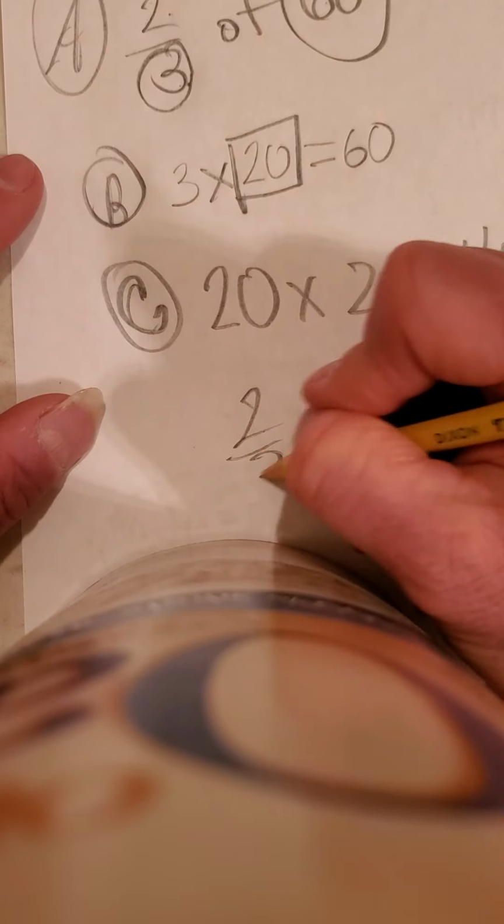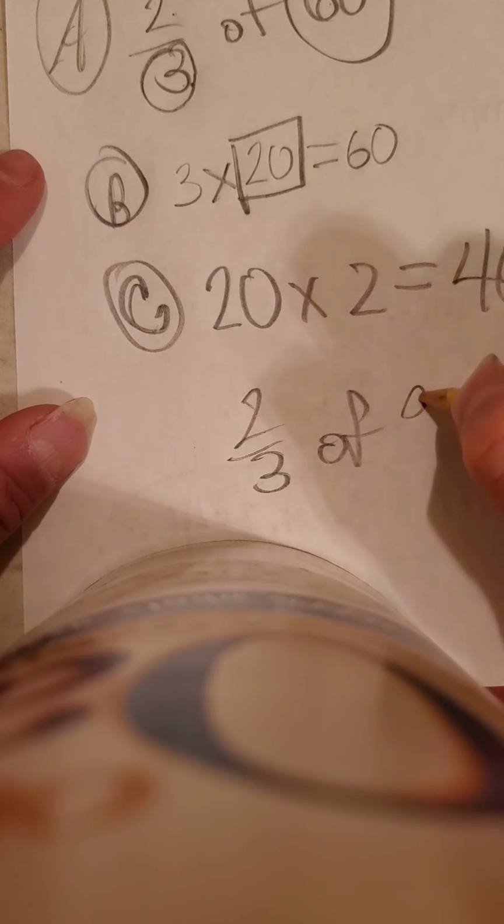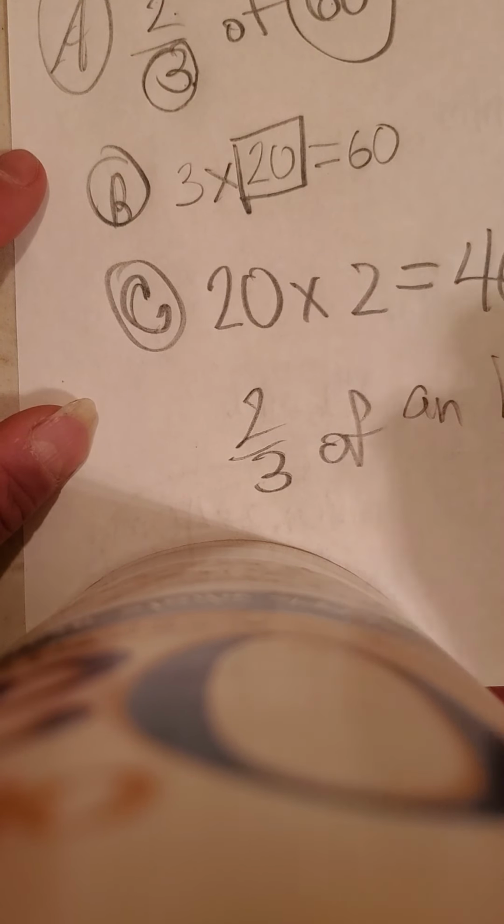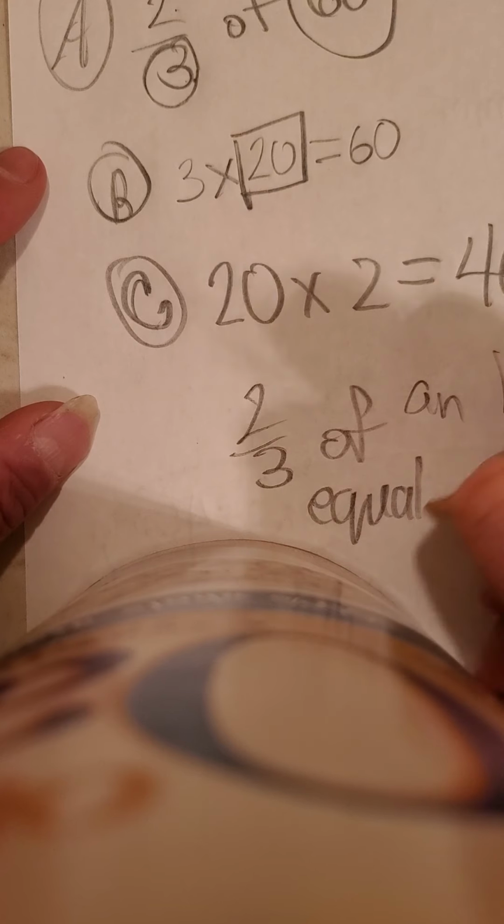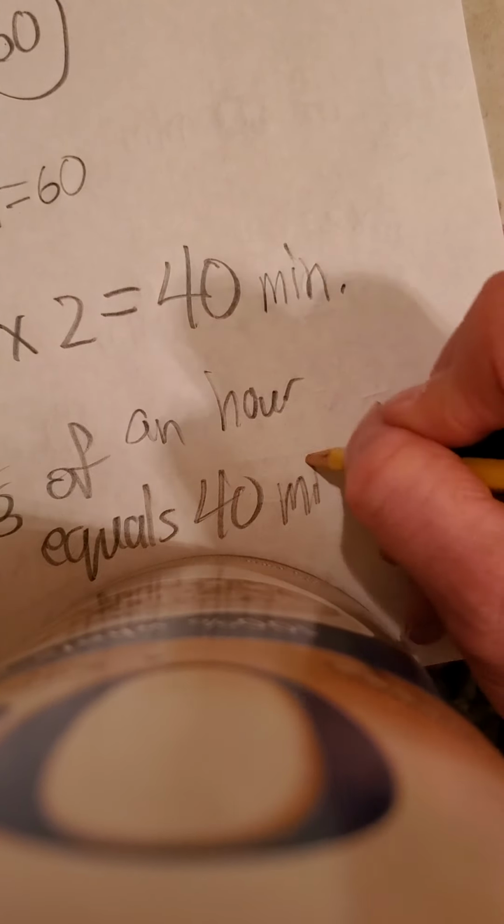And there you go. So 2/3 of an hour equals 40 minutes. So now let's take the same two strategies and apply it.